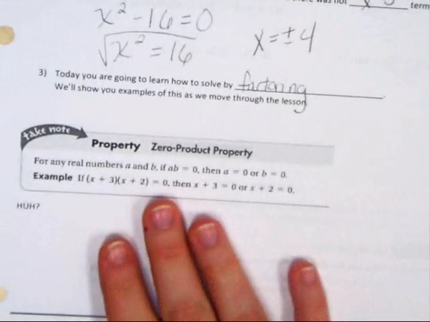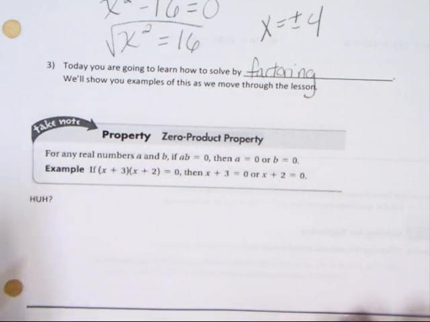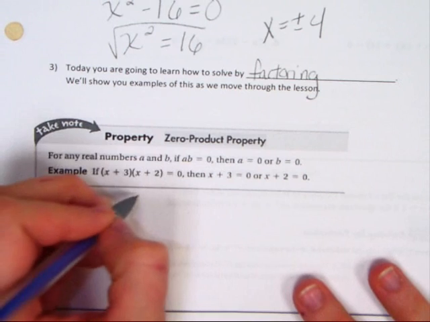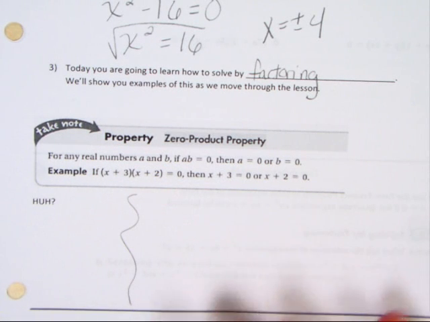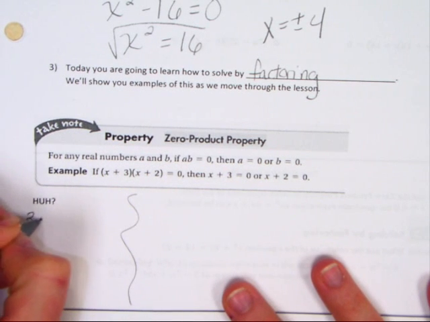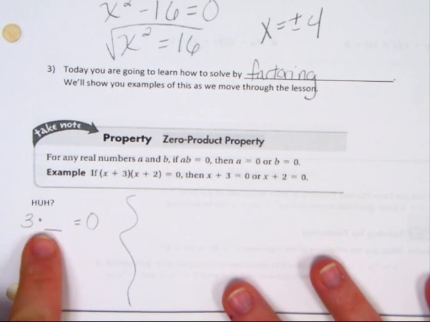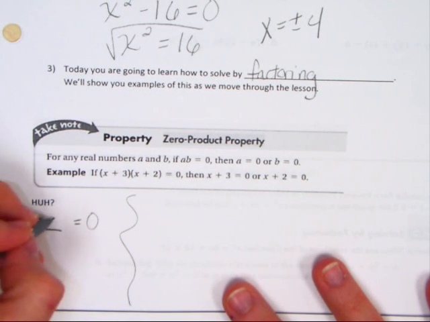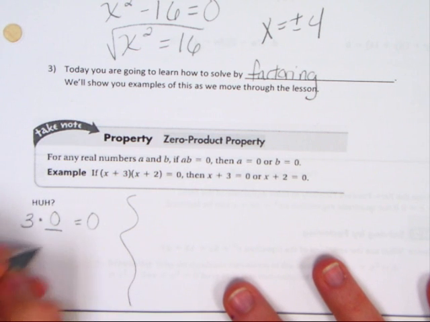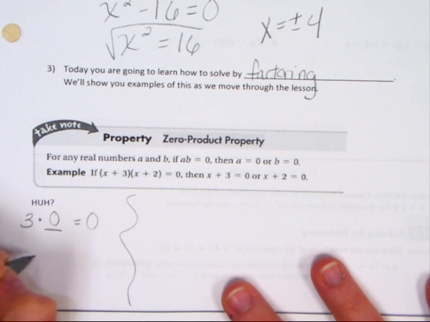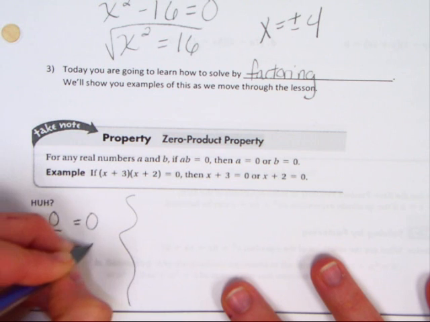Now let's talk about this zero product property. Pretend you had 3 times something and you wanted it to equal 0. What would that something have to be? 0. Well, what if you had something times 8 equals 0?